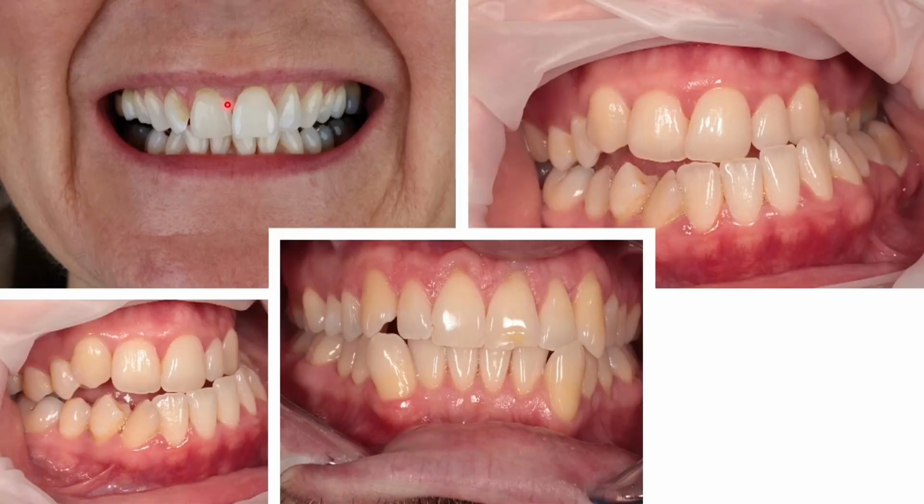The case in the middle then is obviously severely crowded in the lower arch. We've got some cross bites. The canines are both lying in a very unfavorable direction for anything. You can see the roots coming down this direction here and this direction here.